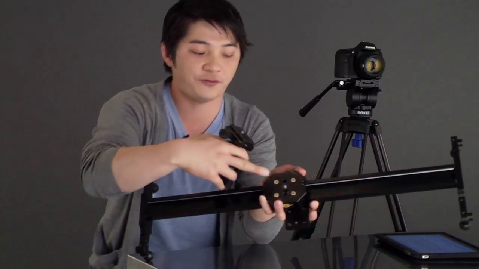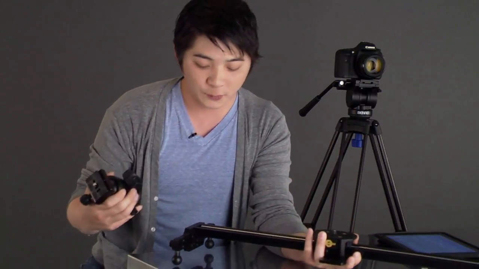The great thing about ball heads is that they all fit on a 3/8 screw. So when you're picking a ball head, there are a couple of things you want to pay attention to. Is it a single or a dual action ball head? How much weight does it support? What type of quick release plate does it have? Those are all things that as photographers, we already really know about.